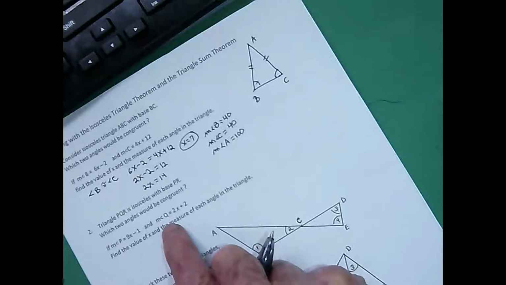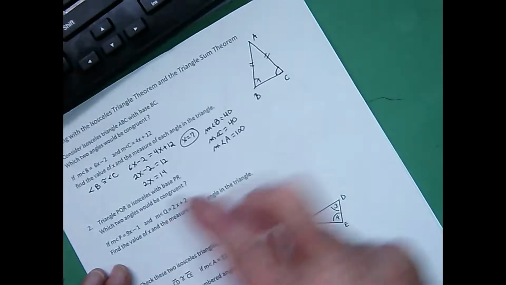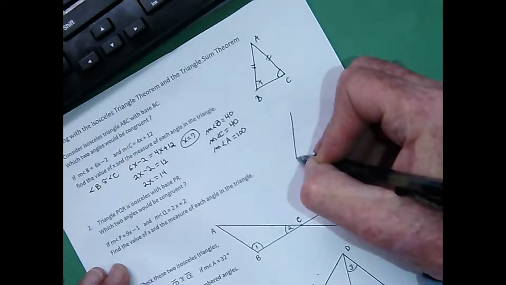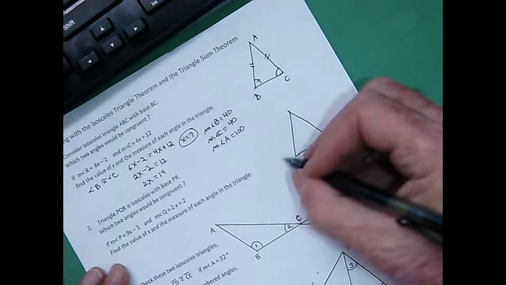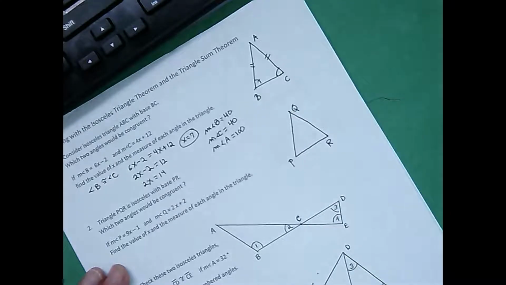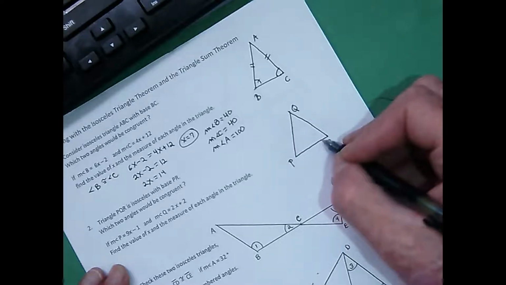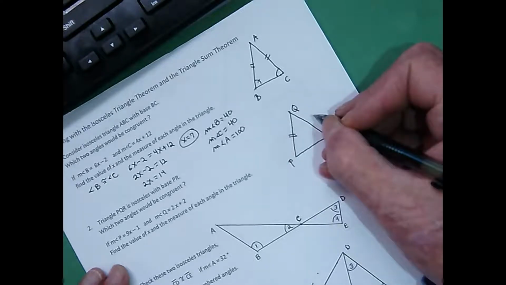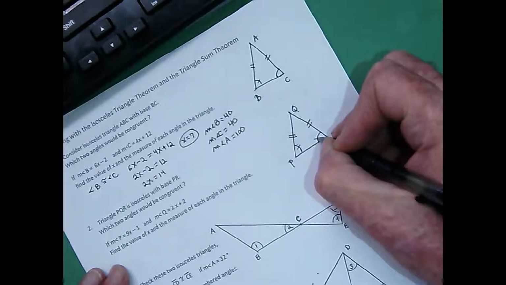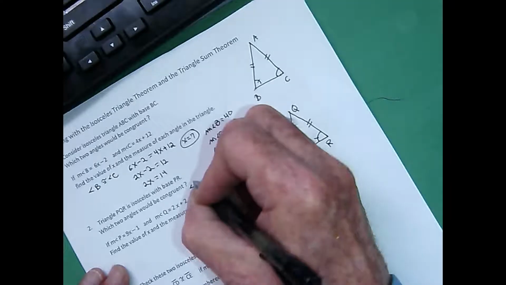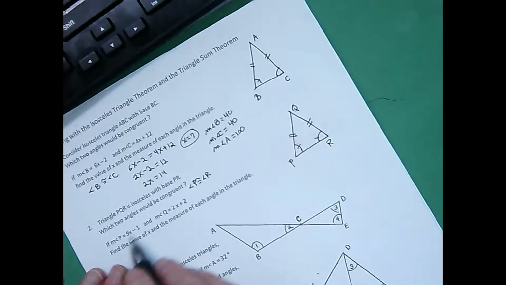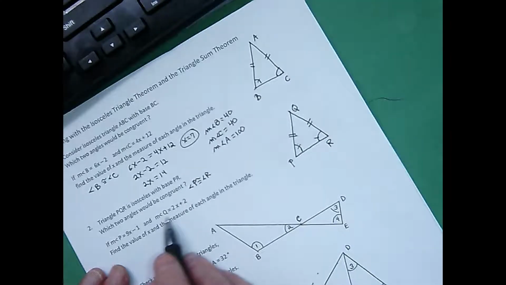Same kind of thing right here, but a little bit different. Triangle PQR is isosceles with base PR. I'll just go ahead and make a sketch. Base PR and my triangle PQR. If PR is the base, then PQ and RQ are the legs, and angle P would have to be congruent to angle R. So I can tell you angle P is congruent to angle R.